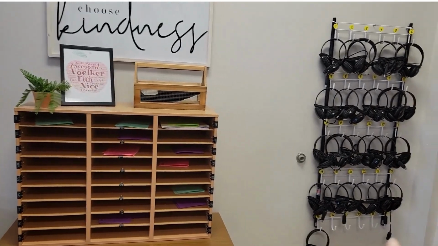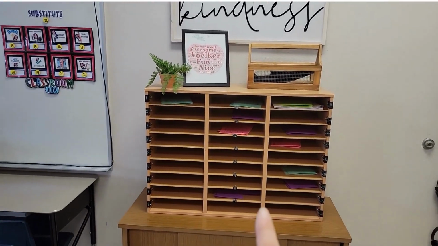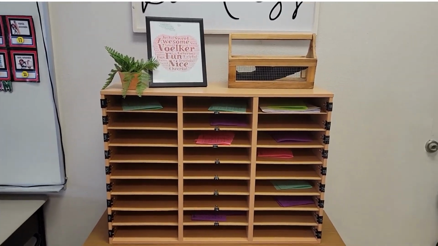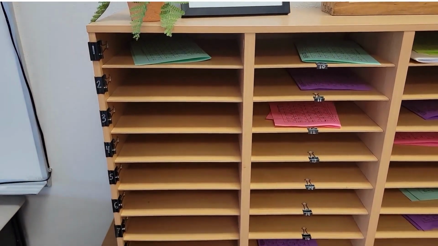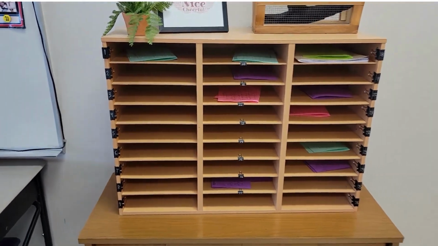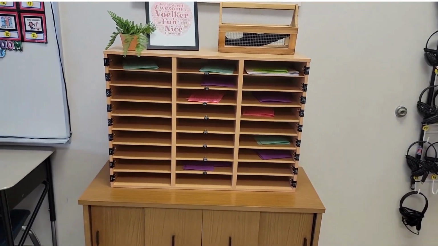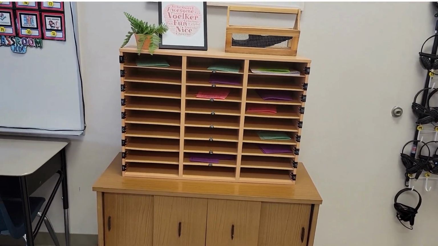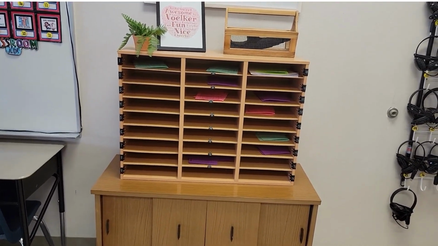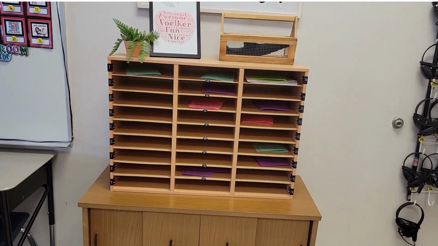All right, so from the headphones, we move on to our mailboxes. Same thing with my mailboxes. My mailboxes also have a number, and so the kids, once again, are attached to a number, and they know exactly what number they are. And this is just a really easy way for me to go from year to year, and I don't have to keep switching or changing names.